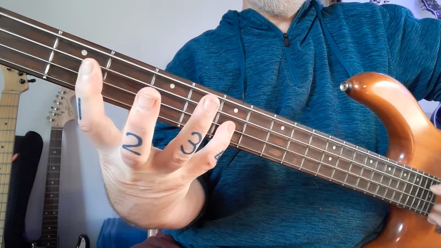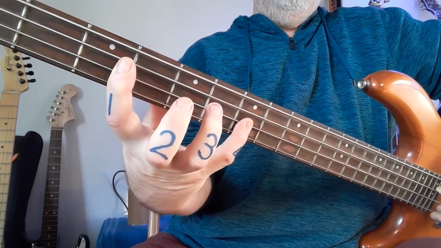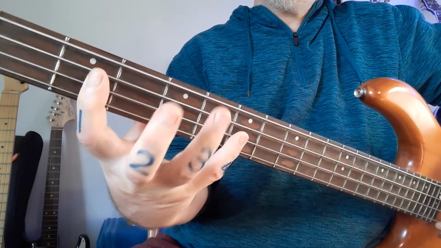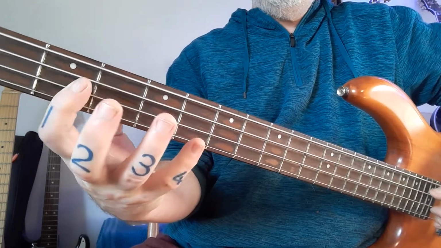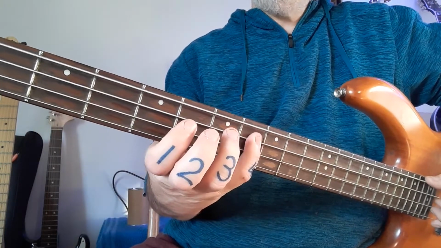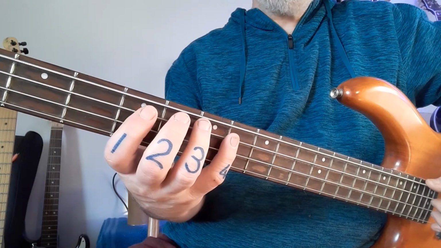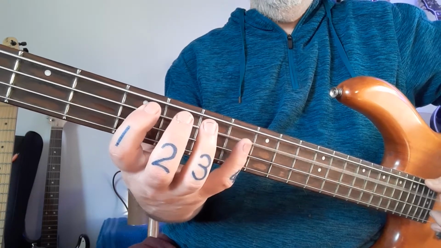that's insane. It's a huge stretch. I mean, look at that. My fingers are not happy with me. So we're going to take this note and put him somewhere else. We can put him there. This is much more easy. Here's my new minor shape.